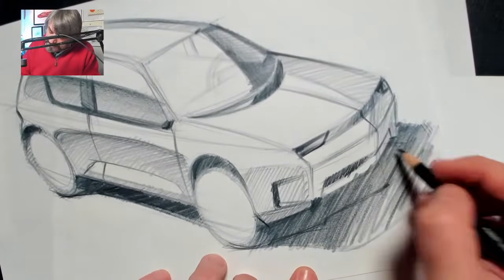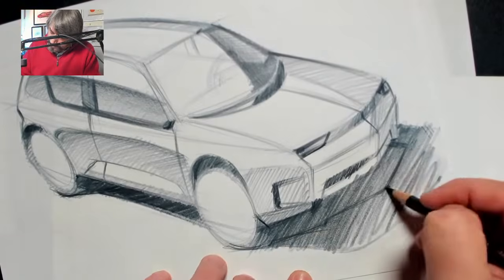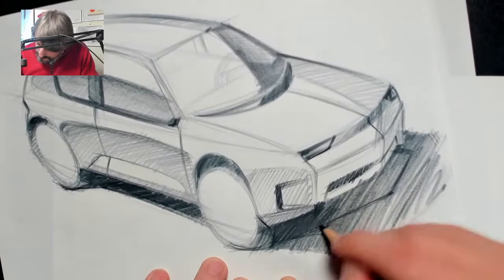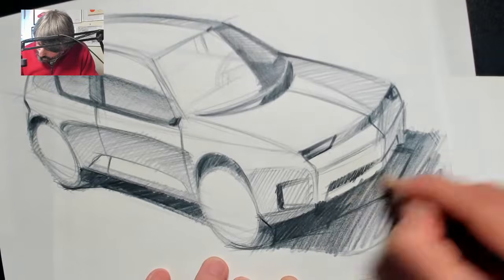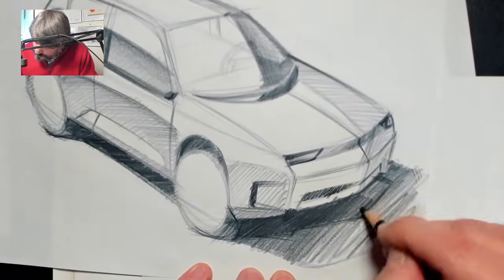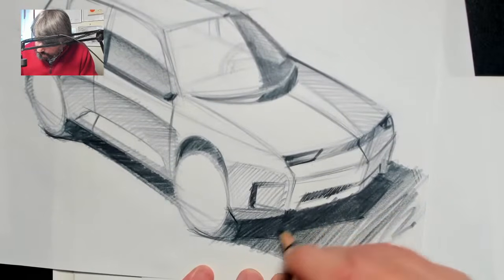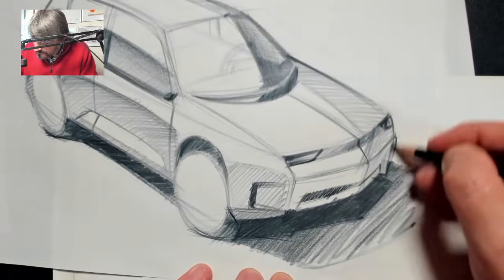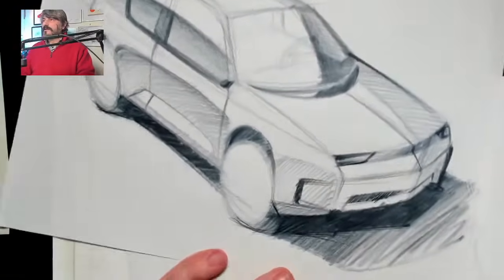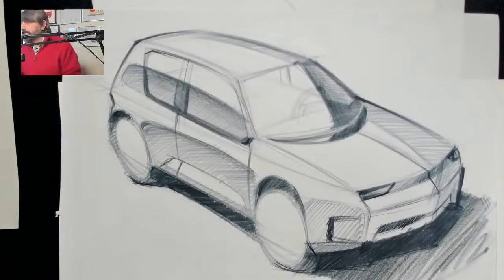Then sometimes I do a shadow on the shadow. Like this one. I'll show you. I make this part darker. I saw this once in some American designer's work from General Motors, I think. That was really nice. I really like this effect. And since then, sometimes I do it. You see? It looks nice. It looks more three-dimensional to me. I mean, at least to me, huh?